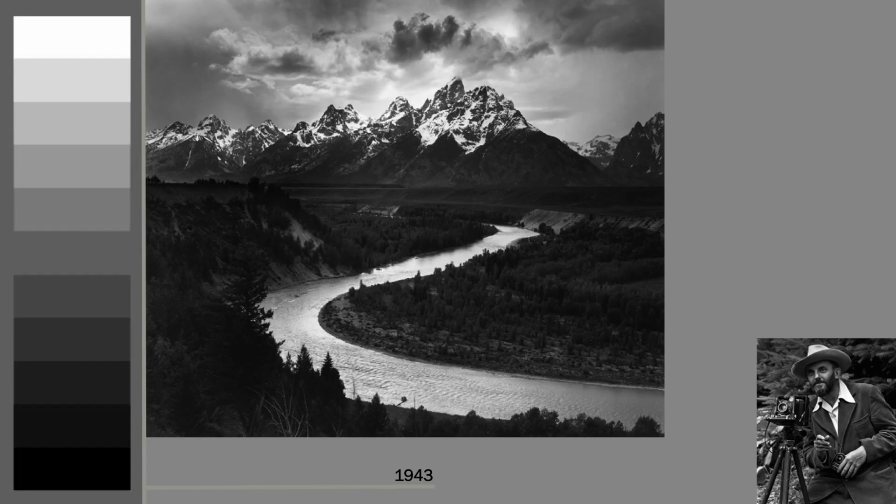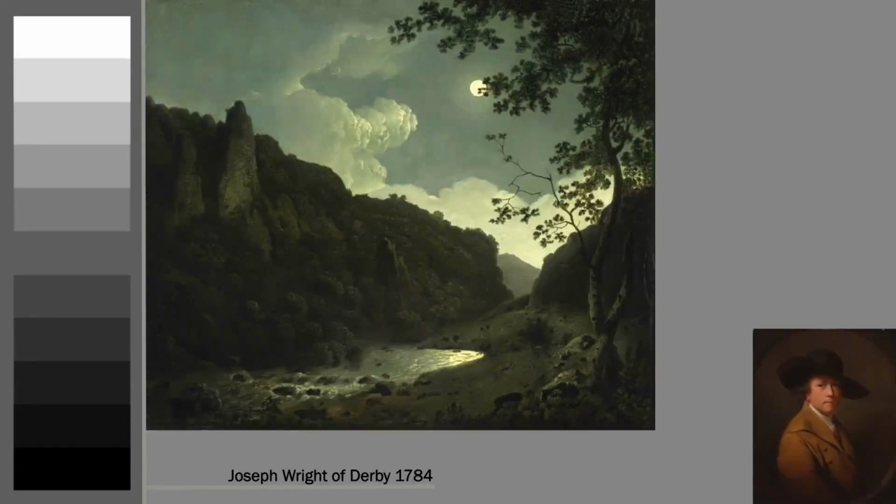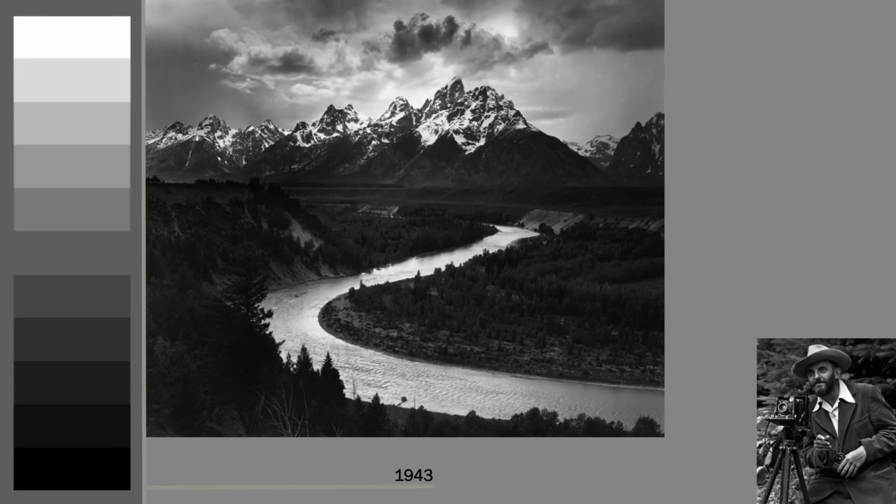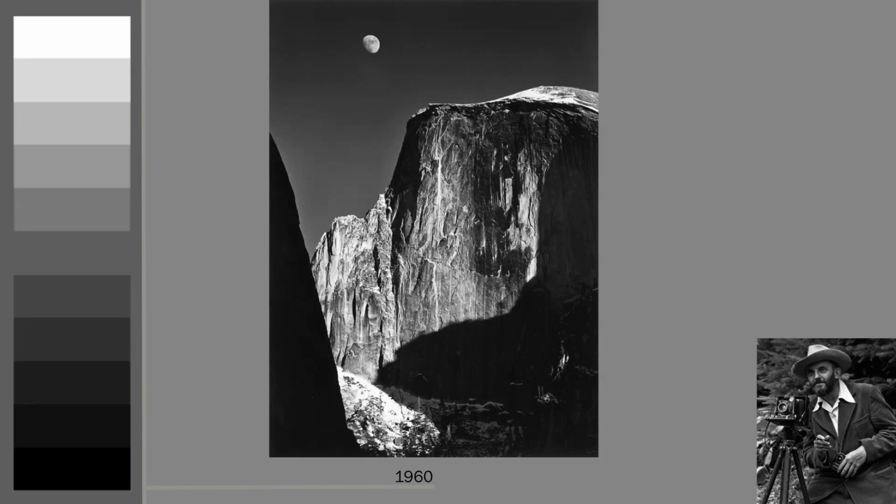Ansel Adams now, this is Moonlight on Snake River. Okay, does it ring a bell? There we are, Moonlight in Dovedale. So we can see that it's again an homage to Joseph Wright of Derby, but you can see how much denser with photography we can get the shadow area because we can get over this context dependency that affects our eyes. Photography allows us to jump that bridge.